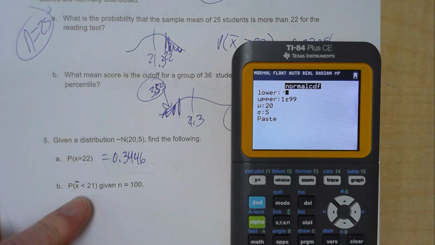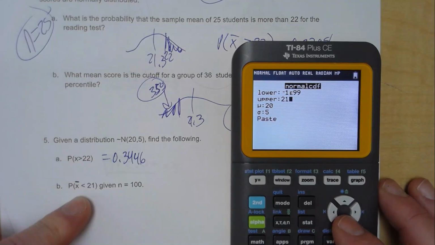So the lower is negative second EE 99, upper is 21.